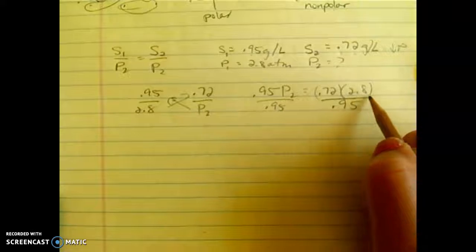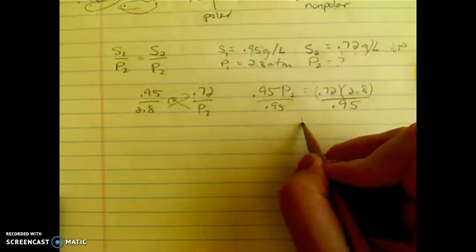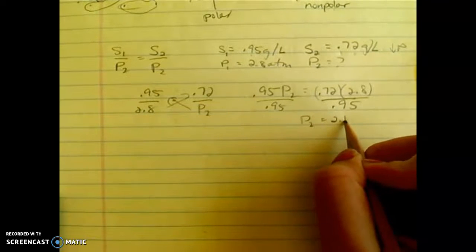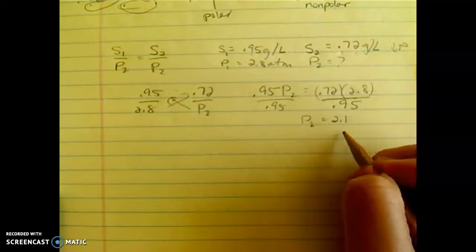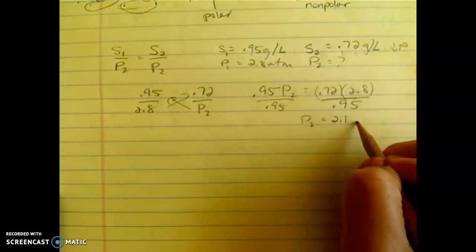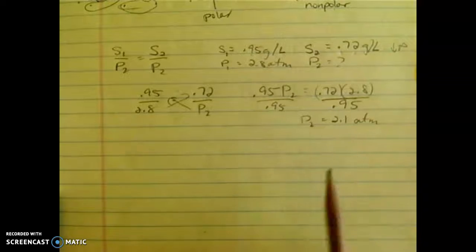Some of you are really, really good at your math, and you can do it much more quickly than that. Plug it into your calculator, which is what I'm doing right now, and our new pressure is 2.122. We only need 2 significant digits, so I'm going to stop there. My pressure was in atmospheres, so this one will be in atmospheres, and you can see that the pressure did go down as predicted.